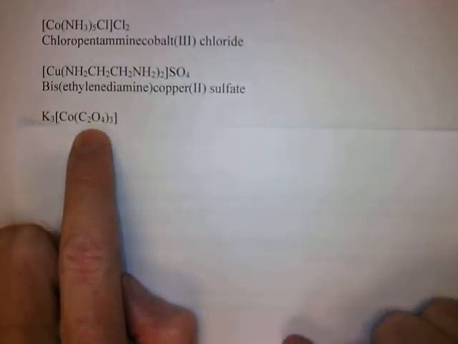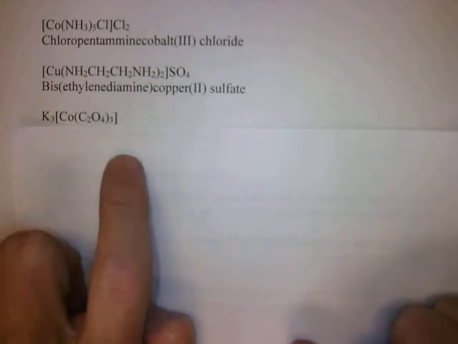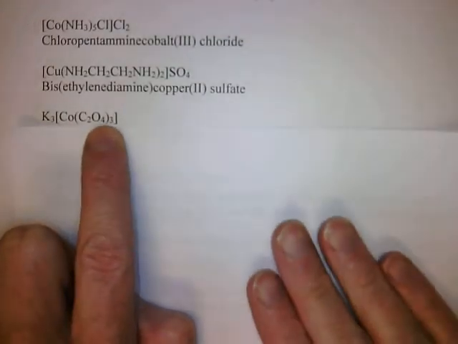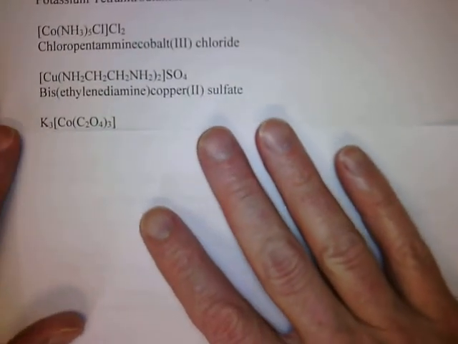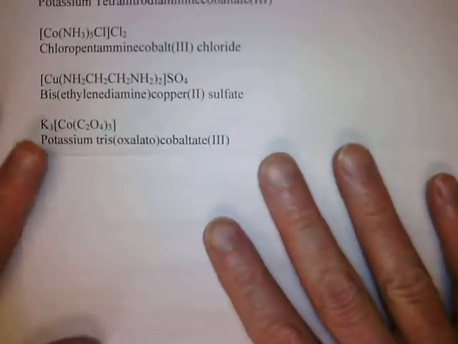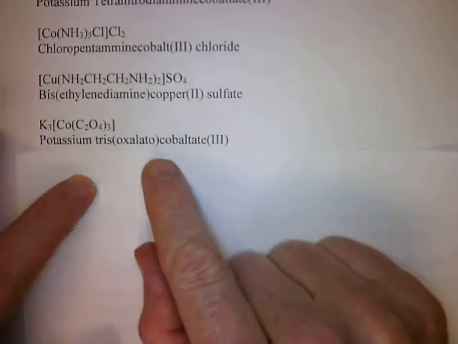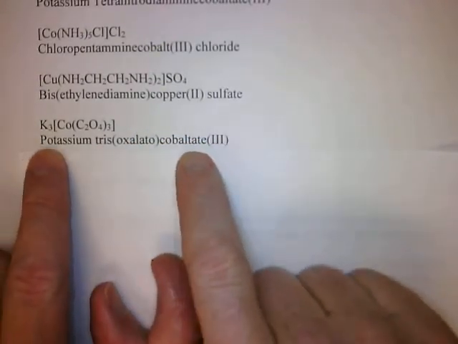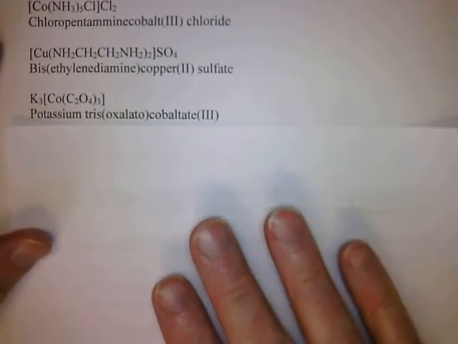Now, if you know your polyatomic ions, C2O4, what is that? That is oxalate, which when it functions as a ligand, we call oxalato. So we got 3 of these. Now this is another case where we're going to want to use those alternate prefixes. So it's potassium, and there's our space, potassium tris, in parentheses, oxalato, cobaltate 3. Now notice again I changed the name of the metal. Cobalt becomes cobaltate because the complex ion is the negative part of the molecule.